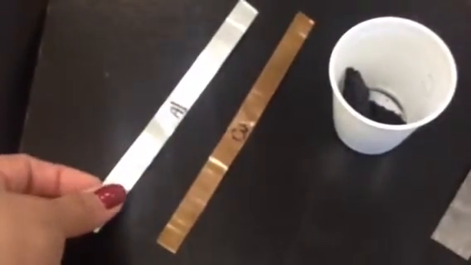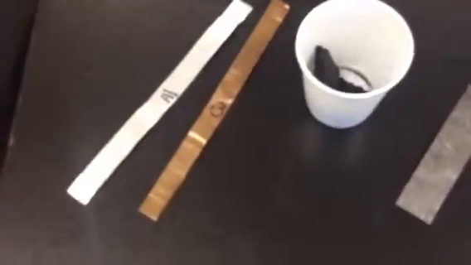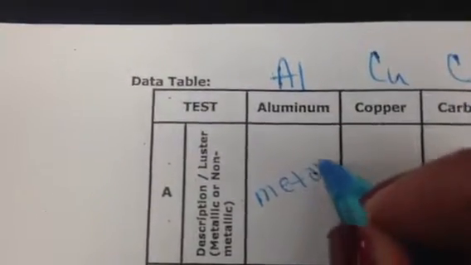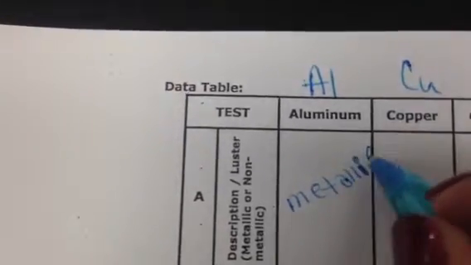Here is aluminum. Notice I have them all here in order so that we can test them quickly. Aluminum is already hammered into a thin sheet. So, oh, I'm sorry. We're not doing malleability yet. We're doing luster. Notice that it is shiny and reflects light. So that luster would be metallic. Did I spell that right? Okay.